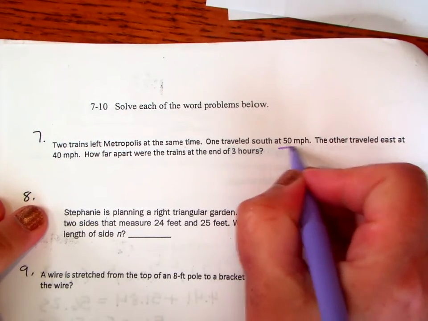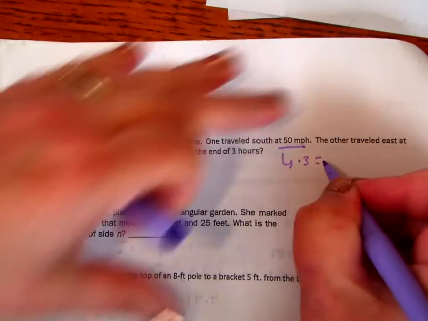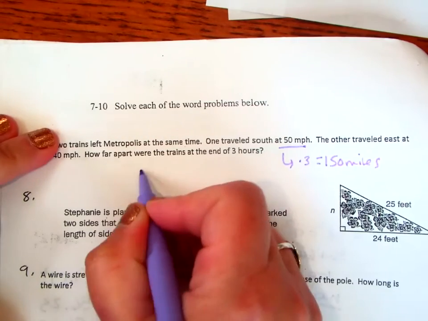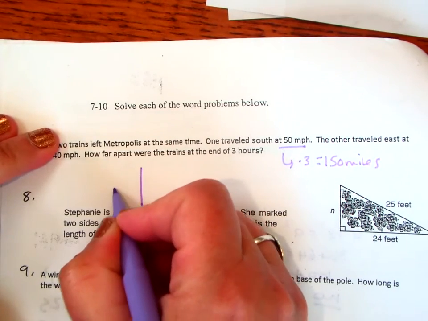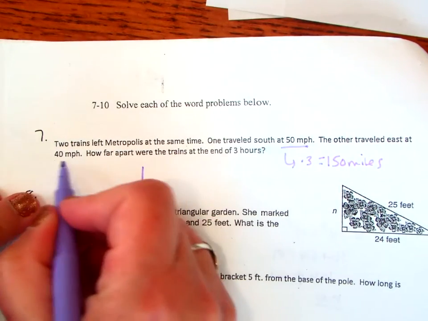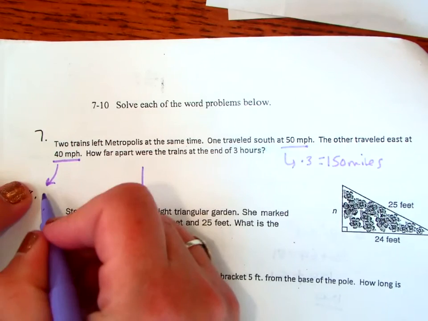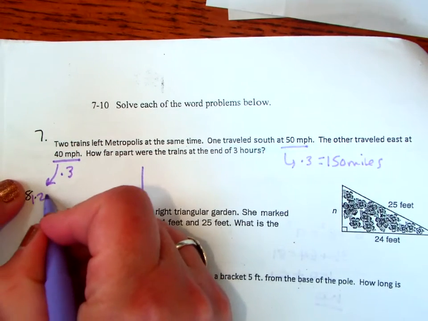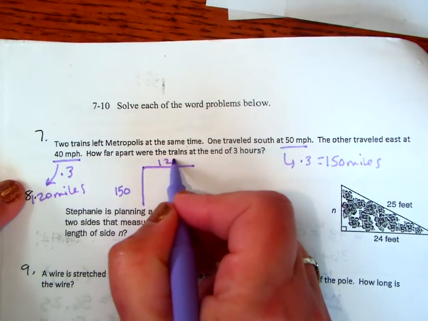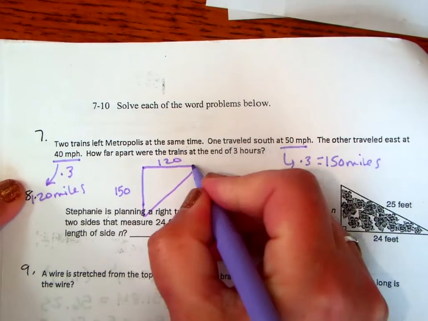So if we have something traveling south at 50 miles an hour, at the end of 3 hours we're going to have that at 150 miles. So the southern direction here is 150. Okay. And then this says 40 miles per hour going east. So now if we multiply that by 3, it would have gone 120 miles. Okay, so east, this is 120. Oops, that kind of looks a little bit longer. And then we would draw that for the third side.